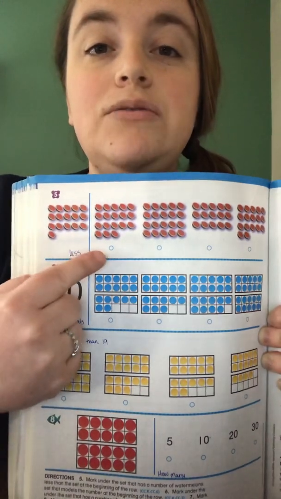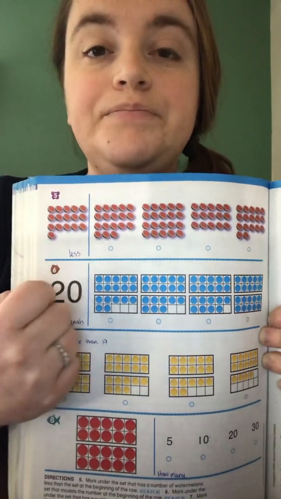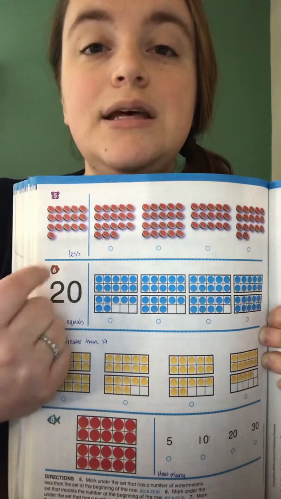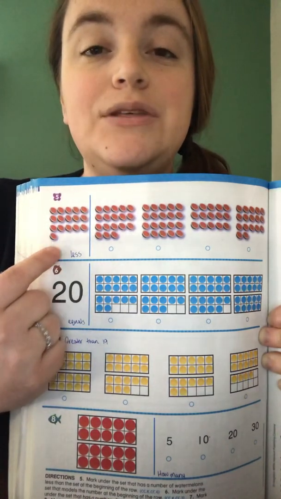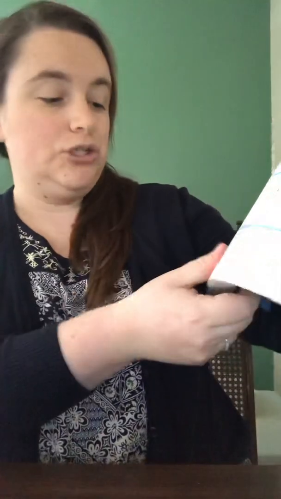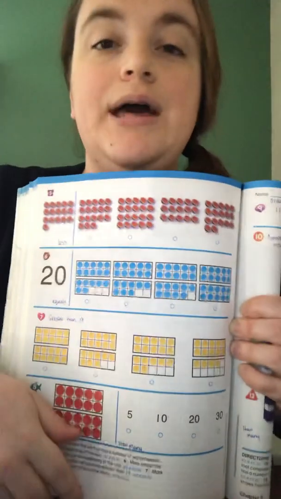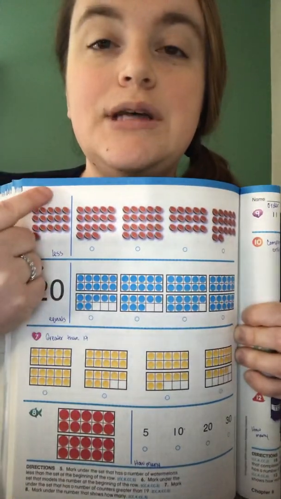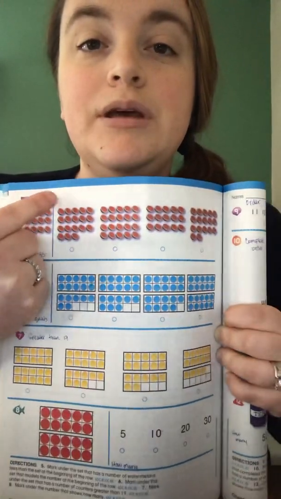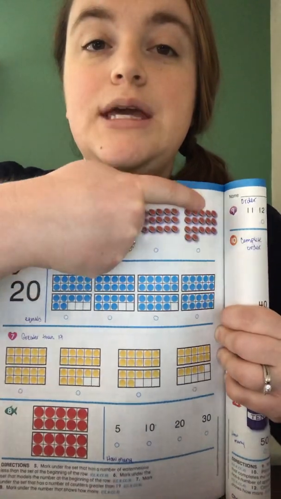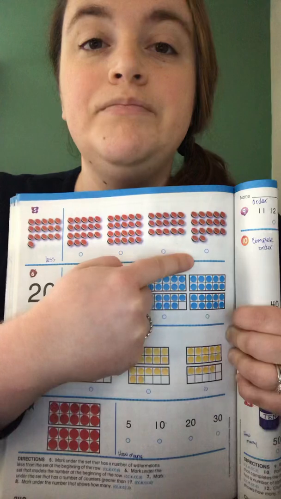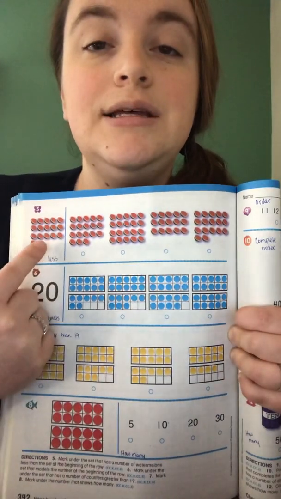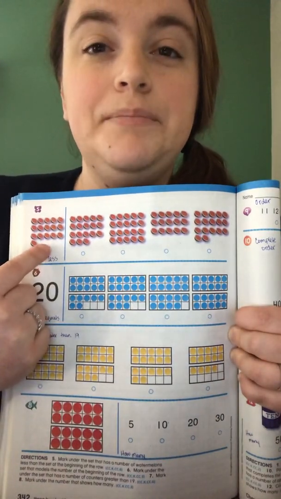And then you need to fill in the bubble for the set that shows less than this one. For the set that shows less. Okay? So put your number at the top so you know how many are here. Put your number at the top for each set, and then fill in the bubble for the set that is less than this one.